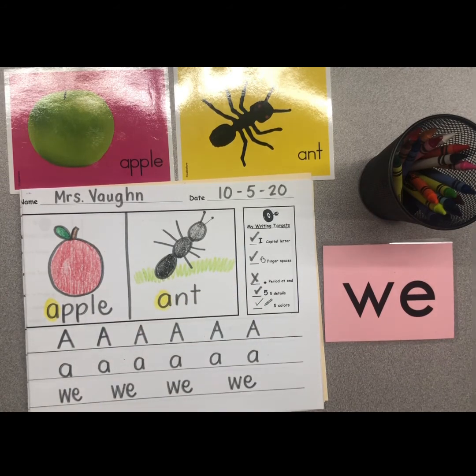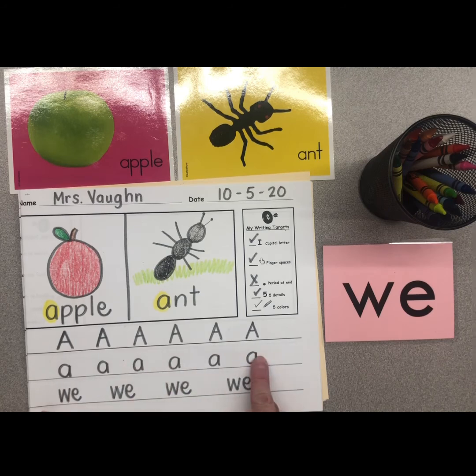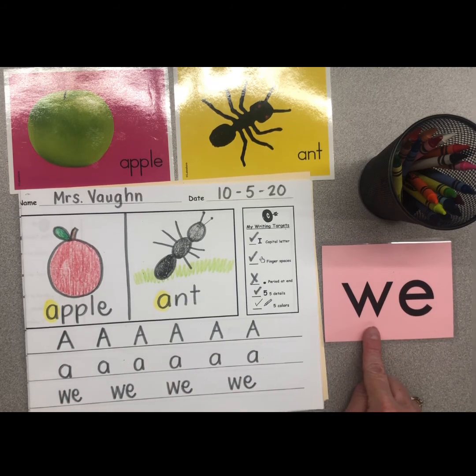Great practice today, friends, with A words, writing the capital and lowercase a, and also our new heart word, we. Nice job, kindergarten writers and illustrators.